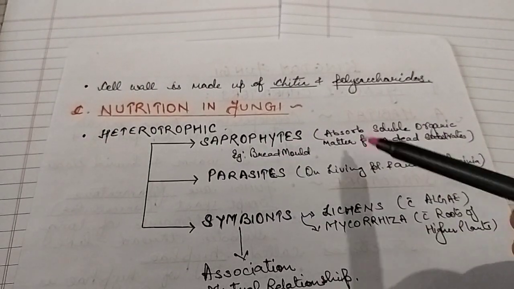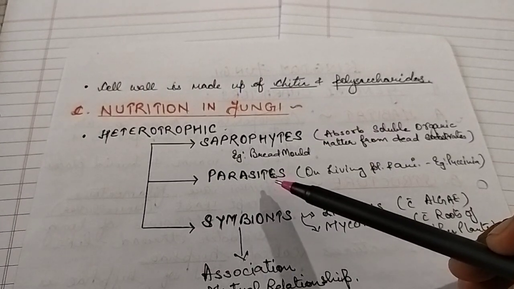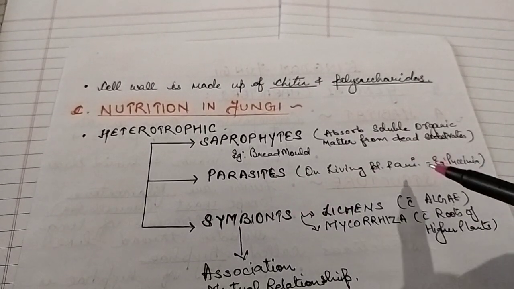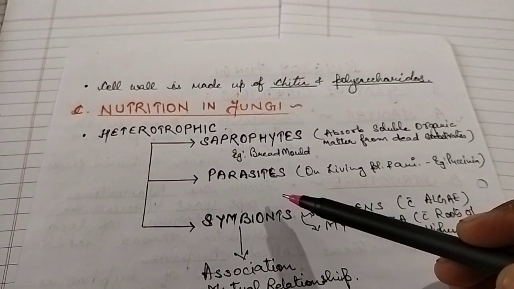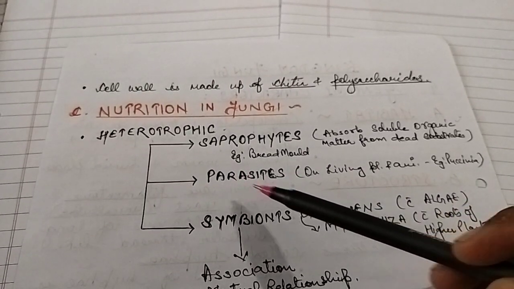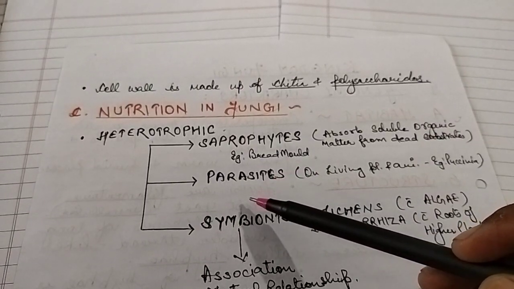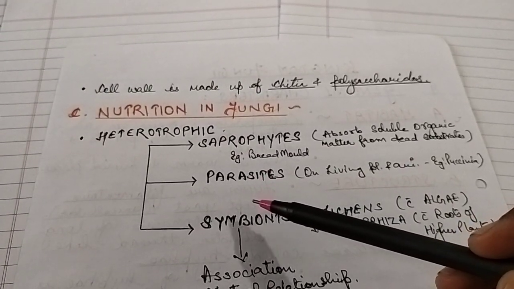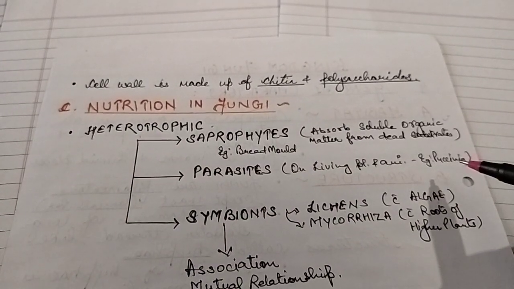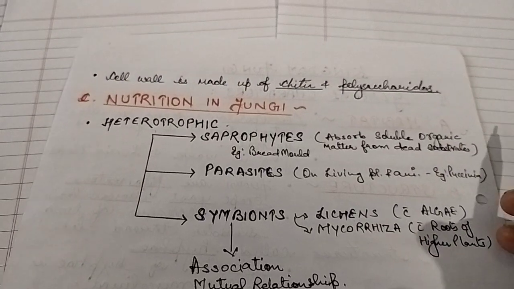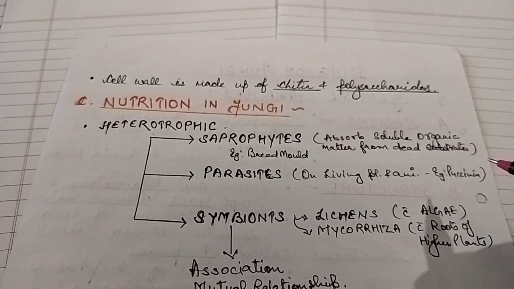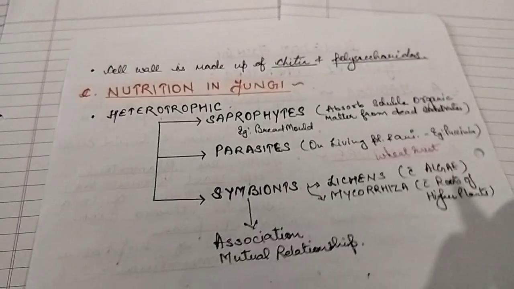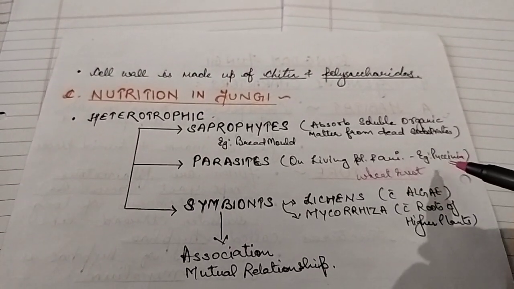As saprophytes feed on dead and decayed matter, parasites live on or inside another living body, which may be a plant or an animal, and take their food from that body on which they live. This is called the parasitic mode of nutrition, and such fungi are called parasitic fungi. An example is Puccinia, a fungus which is a parasite on wheat. Wheat rust is a disease of wheat, caused by the fungus Puccinia.